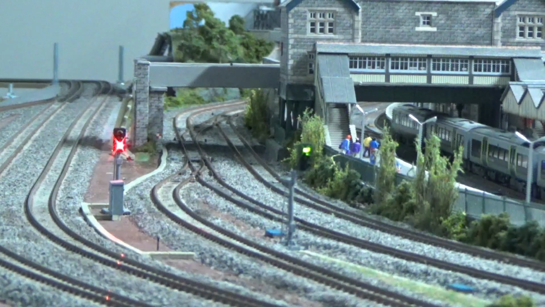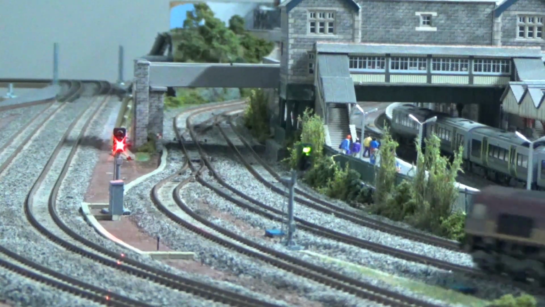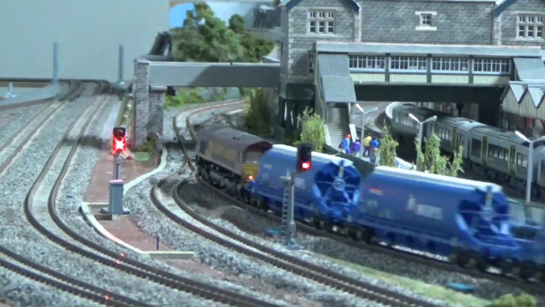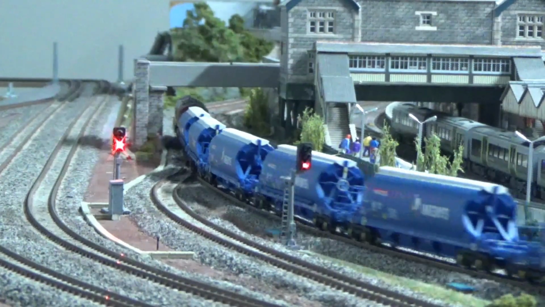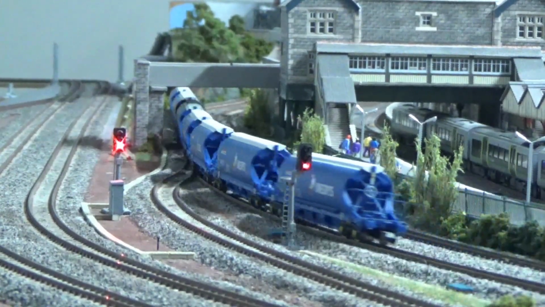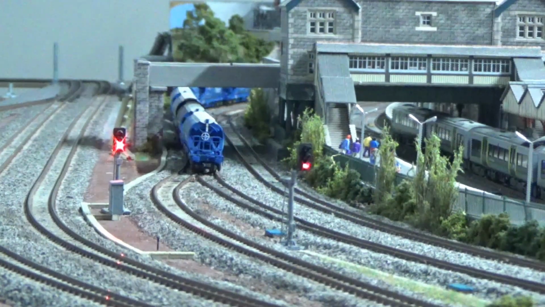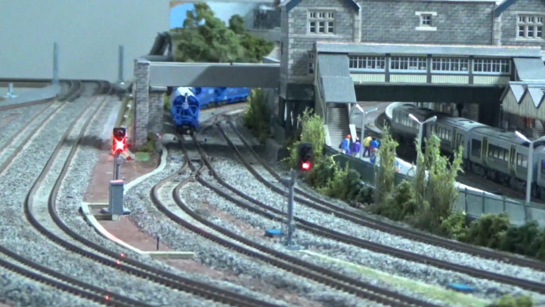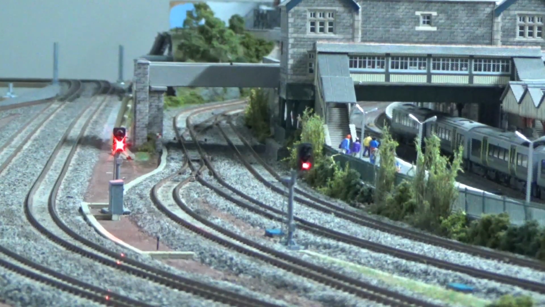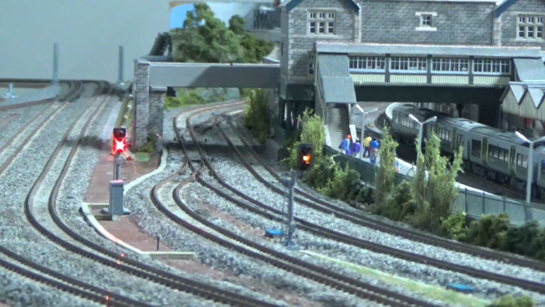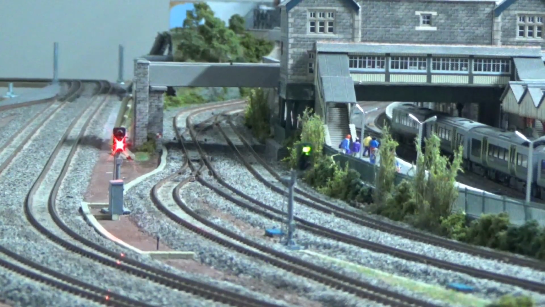So firstly, the class 66 that just comes into shot right now goes through, goes over the infrared sensor, and it has tripped the signal back to red. Where the train is just going round the corner, it is now passing a second signal which has got the timing function on it. So it will now have gone to red, and in a minute you can see the signal now goes back to yellow, and it's now tripped back to green.